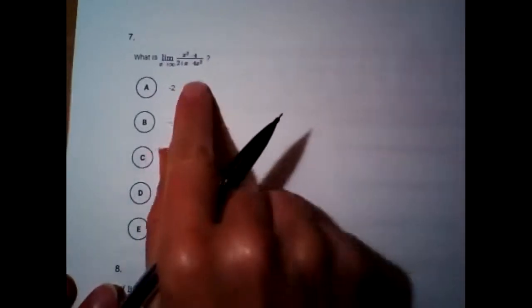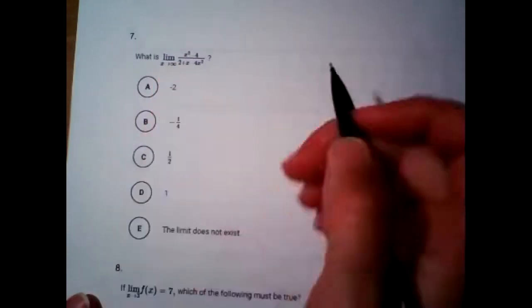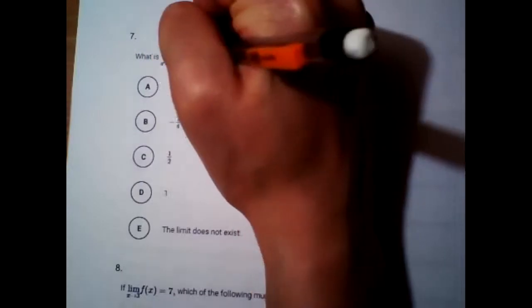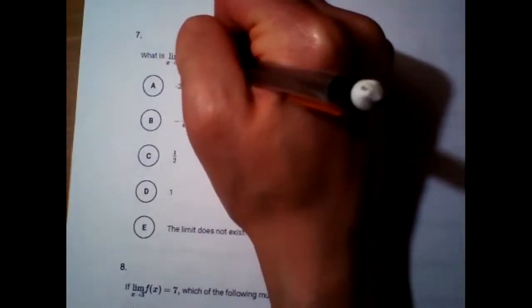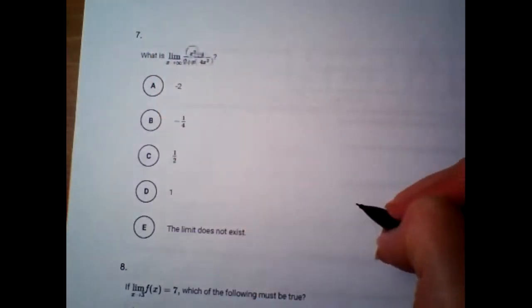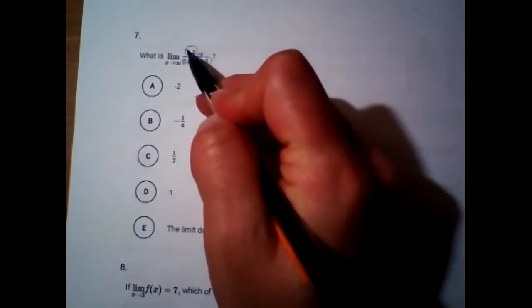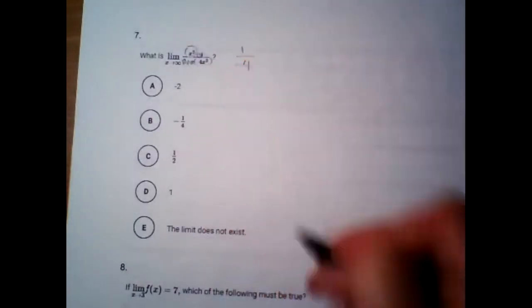All right, this one is limit as x goes to infinity. That's comparing the powers of the numerator and denominator. This is like who's in charge here. So for the numerator, it is the x squared. And for the denominator, it is the negative 4x squared. So when it is a tie like that, we're going to use the coefficients. And so this coefficient is 1, and this one is negative 4. So that one is B.